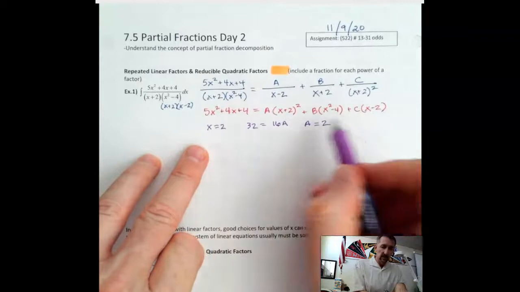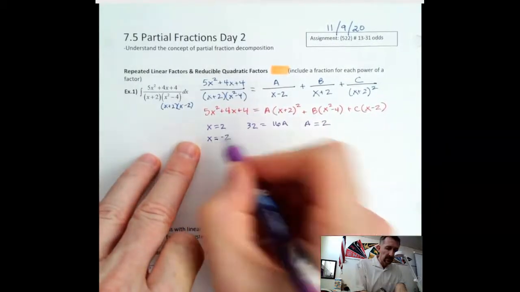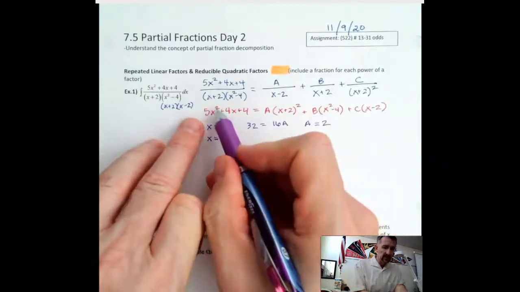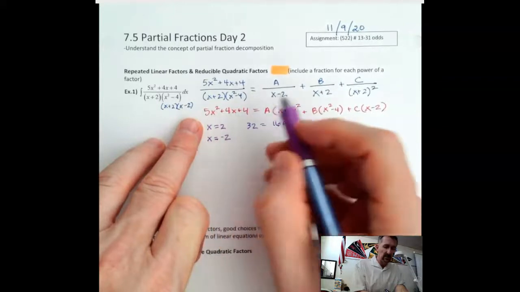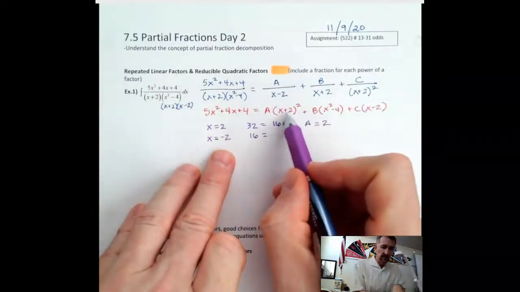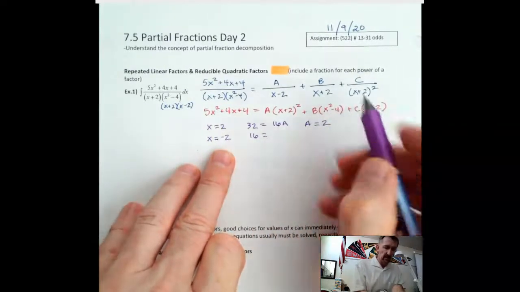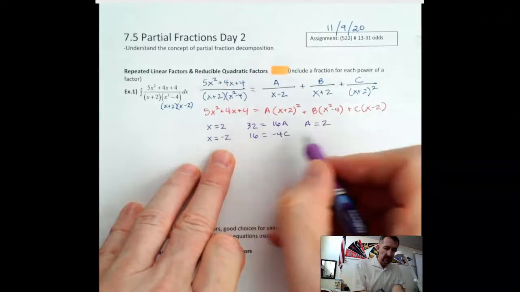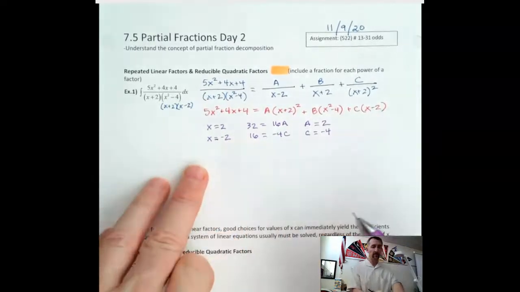What else would be good? What about negative 2? If x equals negative 2, that's going to give us still 20 here, but now it's going to give us minus 8, so that's 12, and then plus 4 is 16. A negative 2 in here is going to give us 0. A negative 2 in here is going to give us 0, and then we're going to have negative 4C. So if we divide by negative 4, we get that C equals negative 4.